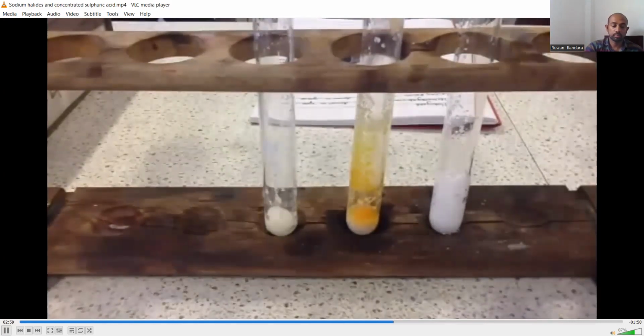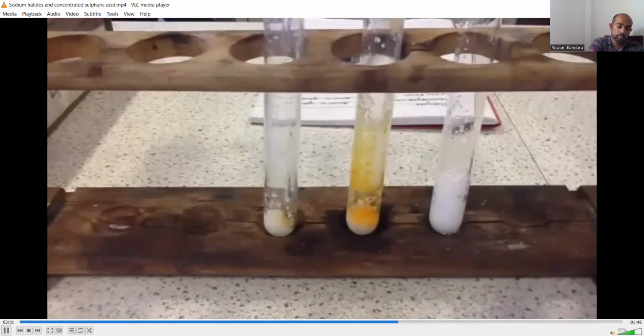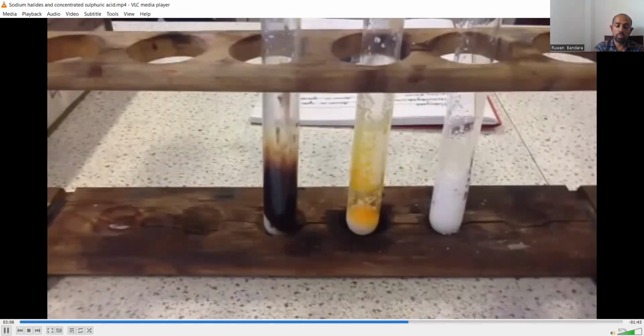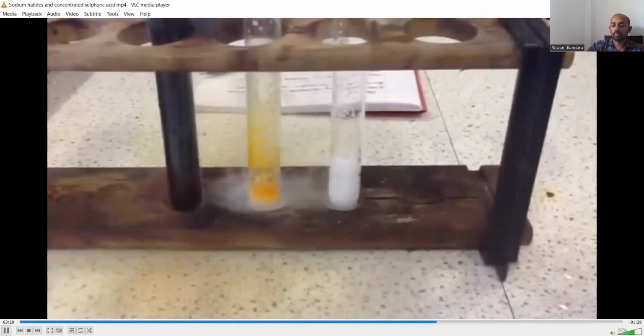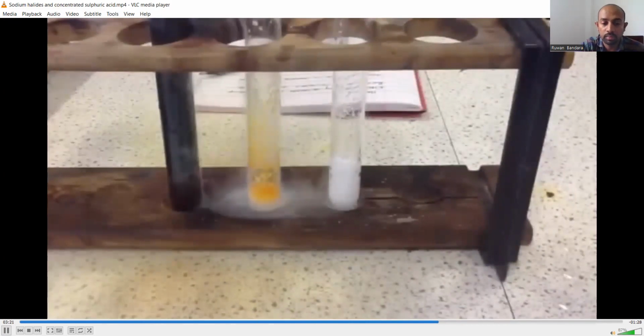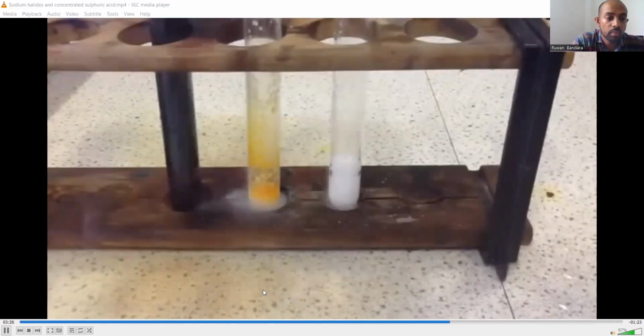So, concentrated sulfuric acid into the sodium iodide, fizzing away, and it's all of a sudden gone very dark. So have we any idea what that is? We've actually made in there a very dark solid. It's iodine. We've made iodine.